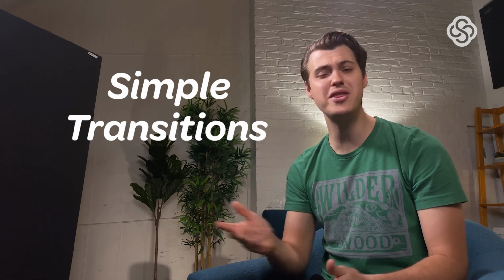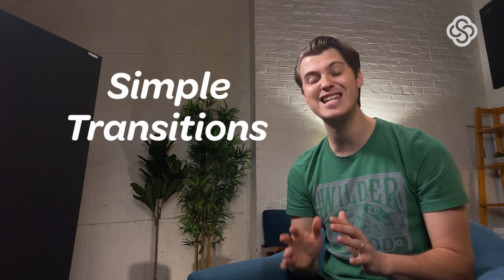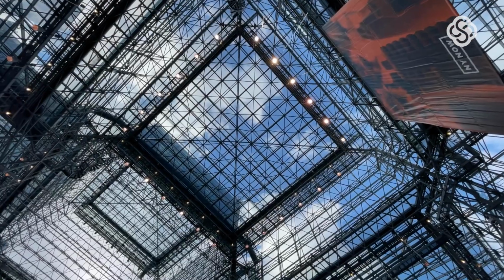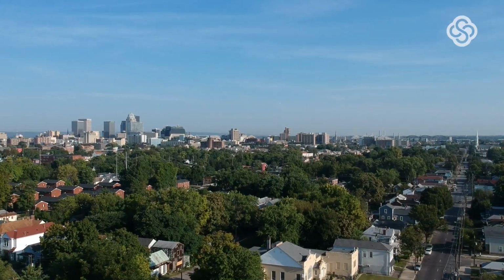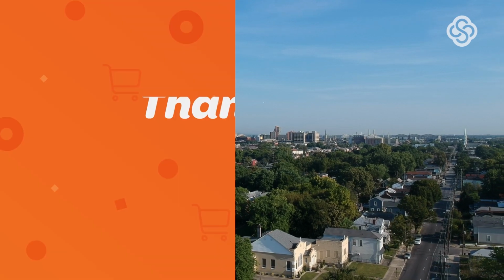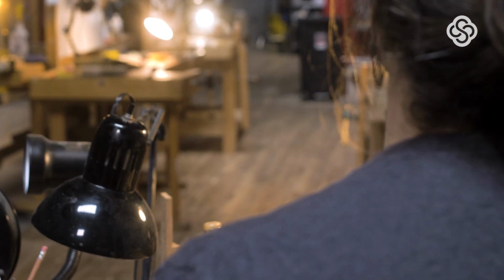First, let's see a few of what we'll call simple transitions. You see these often in movies and shows, and they're simply meant to get the job done. They mostly match the tone of a scene, and they aren't meant to be distracting. These transitions include fade, cross dissolve, wipe, cover, iris, and push. They're great for switching between locations, introducing title or end cards, or letting a scene linger on and sink in with your audience.